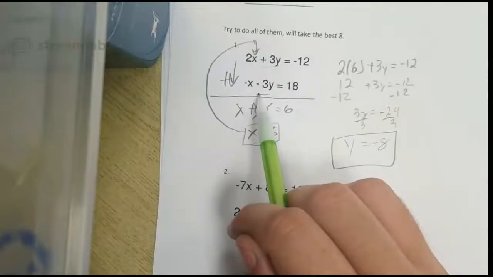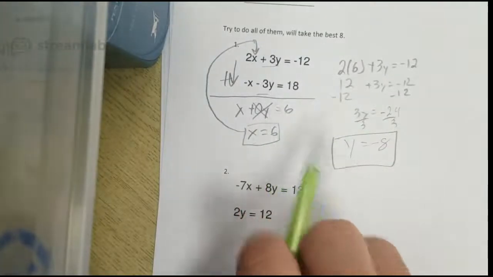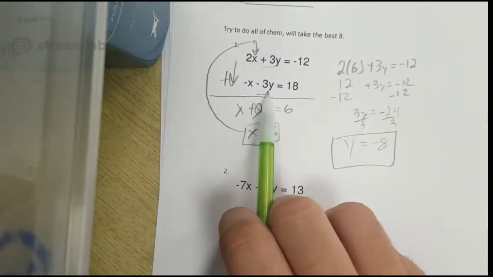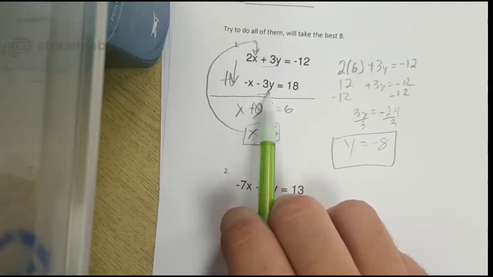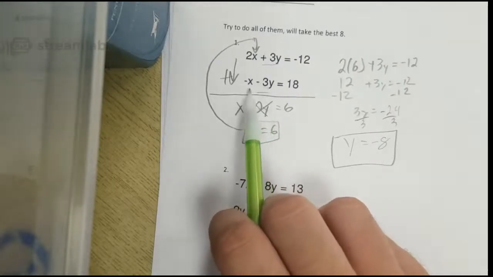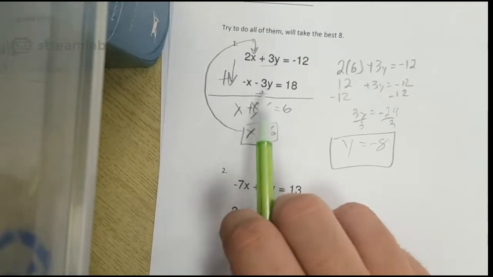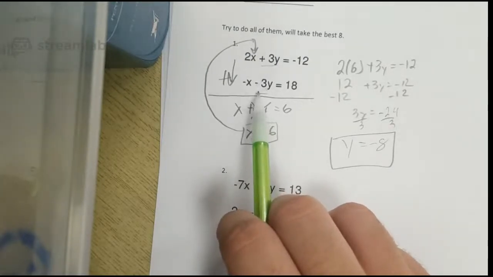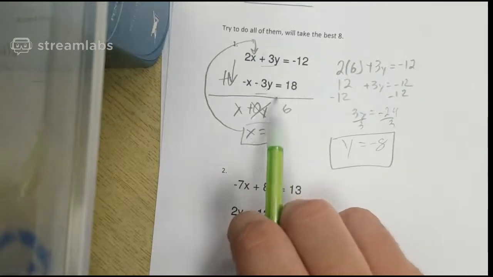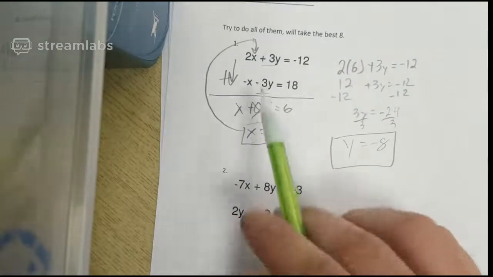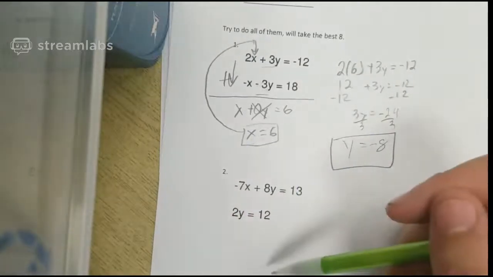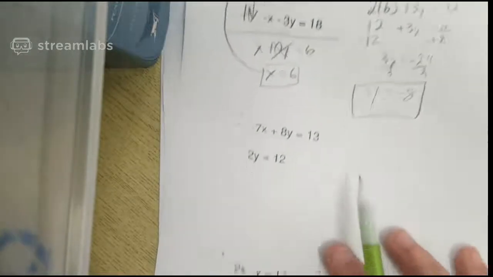Negative 6 minus 3 times negative 8. So negative 8 times 3 is going to be 8, 16, 24. This is going to be a positive 24 though. So negative 6 plus 24 is 18. So you could plug into both of them, and if you are going to check like that, you need to plug into both of them.